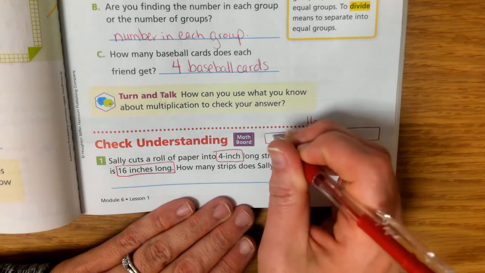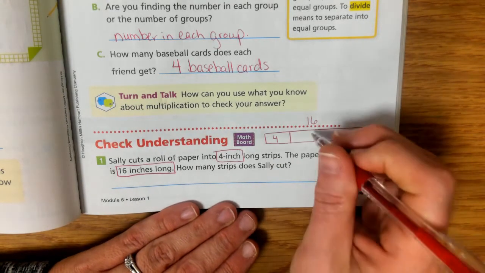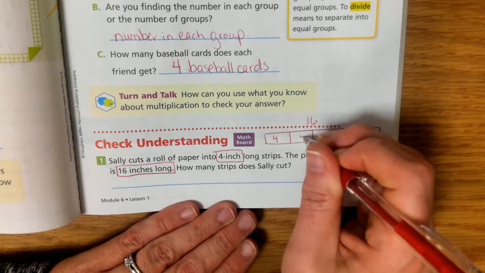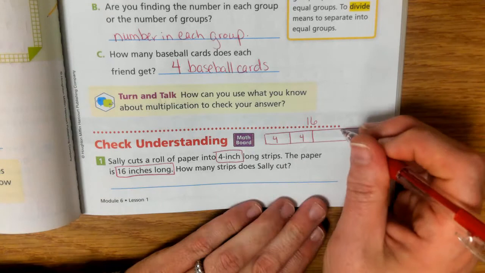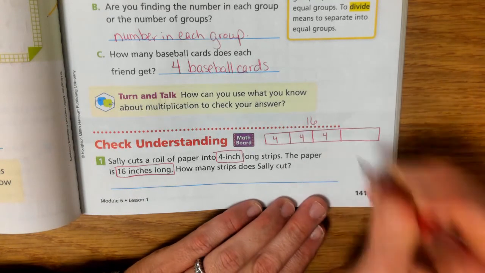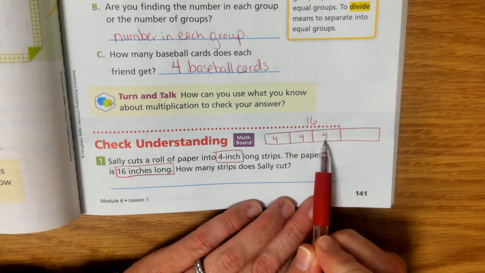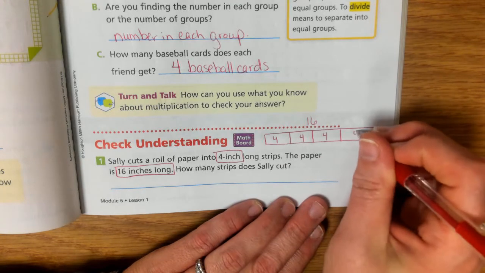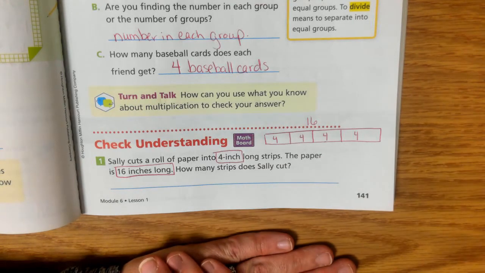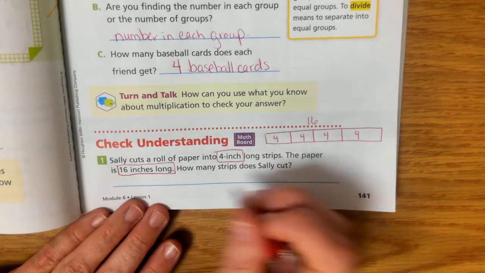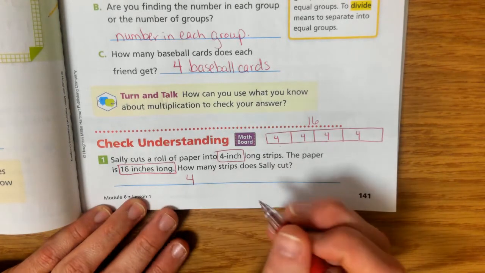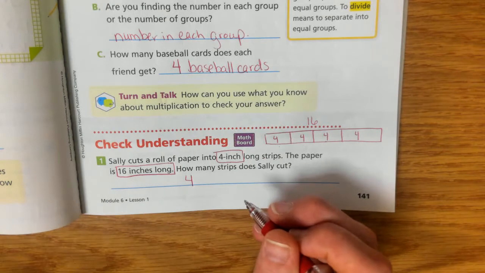So if I've got 4 inches here, 4 inches here, so how many total is that? 8. Another 4 inches. That's 12. 16. So how many are there? 1, 2, 3, 4. So she cuts 4 strips of paper.